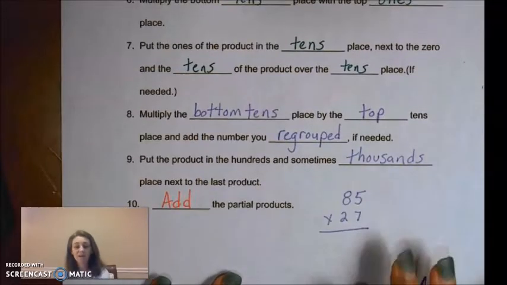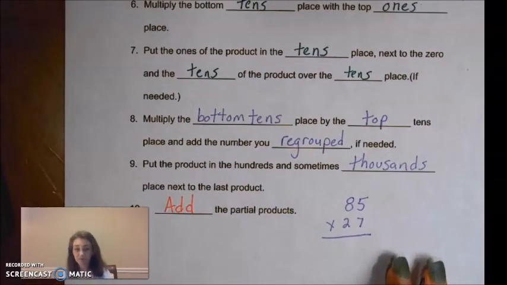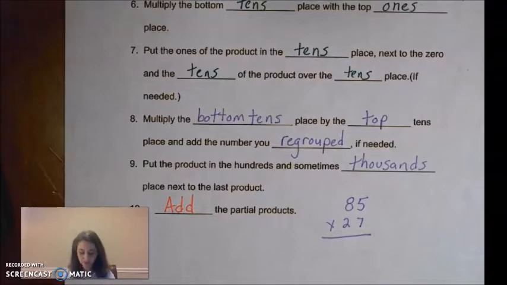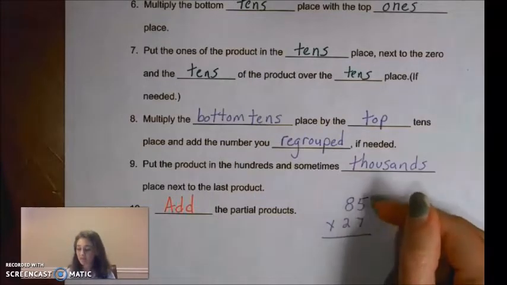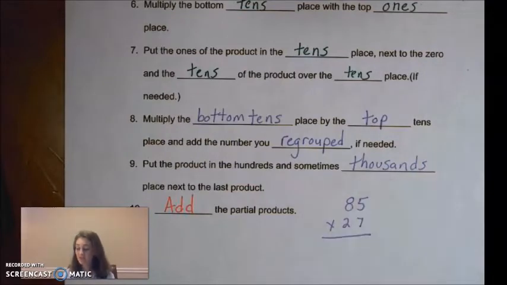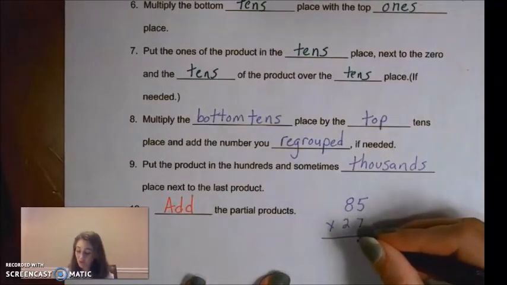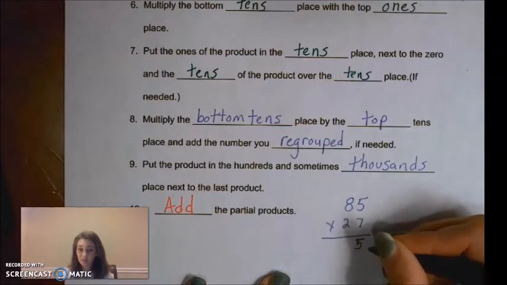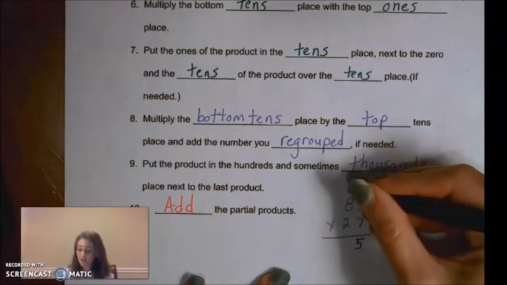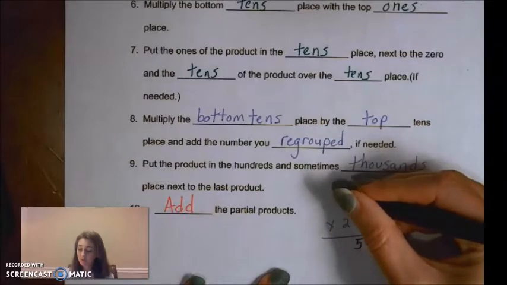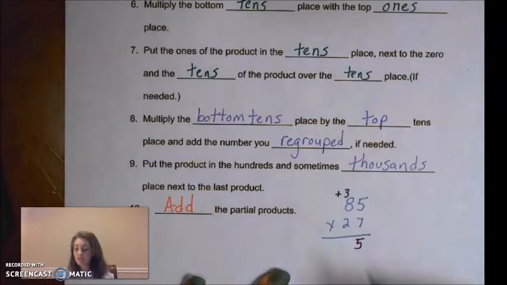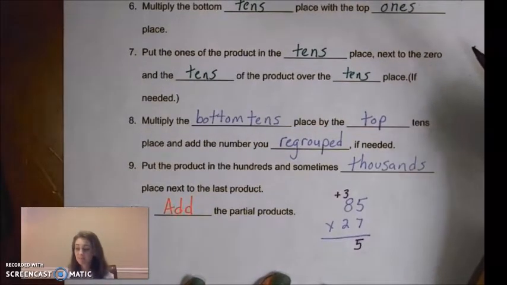Okay, I look back up at my first step and I see I want to multiply the bottom ones place by the top ones place. So I'm going to multiply 7 times 5. And I know that 7 times 5 is 35. So I put my ones place of the product, 35, in my partial product right here. And I'm going to carry, regroup, my tens place over the tens place.